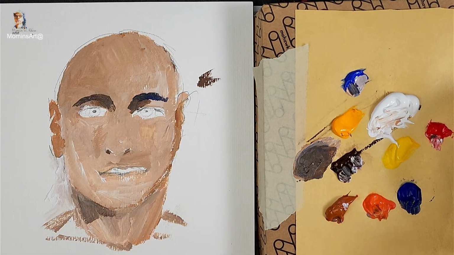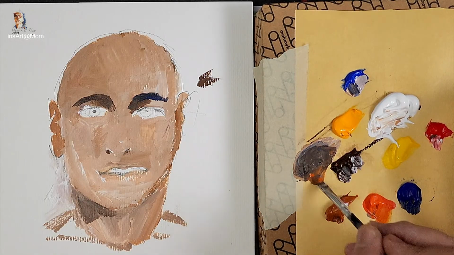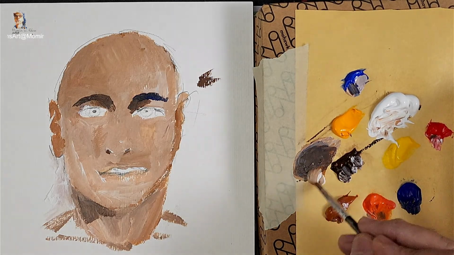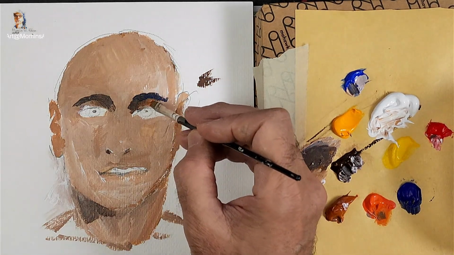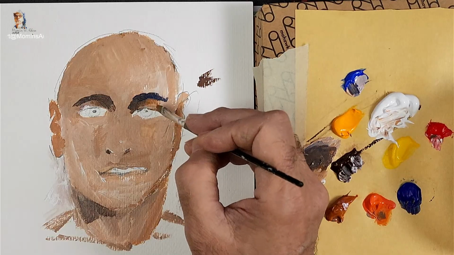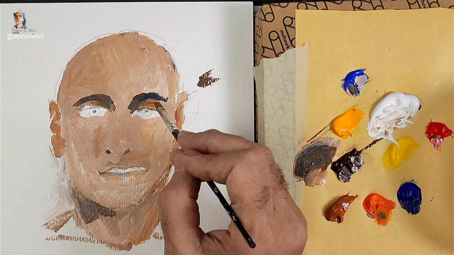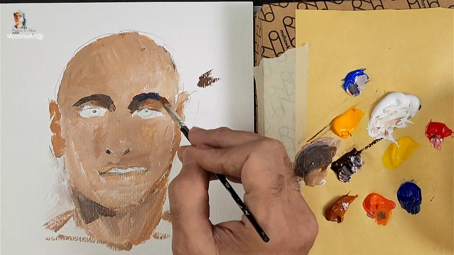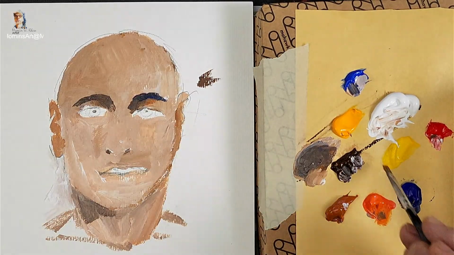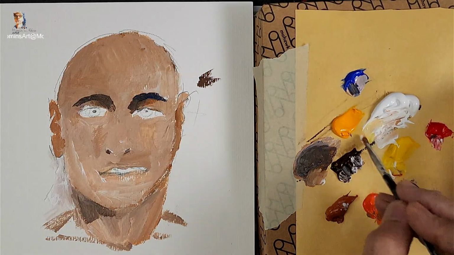Okay, I need a very thin brush, so here, I think this brush will work fine. Let's get some cadmium orange with the previous mix, a little bit of white, and then I will start putting another layer without blocking the previous layer, right? I just put another layer here, create a more soft type of layer, right?